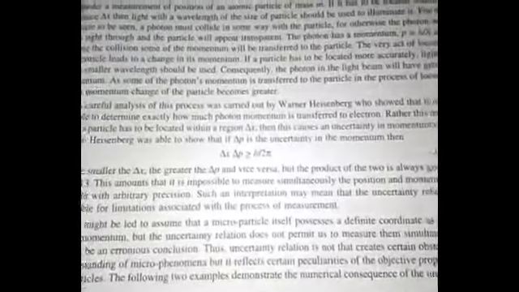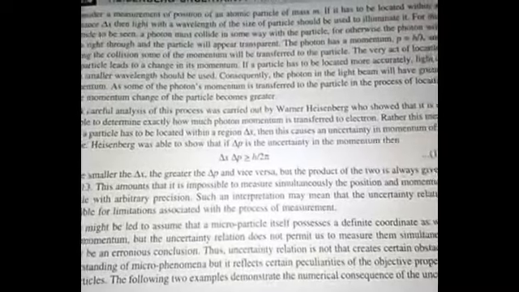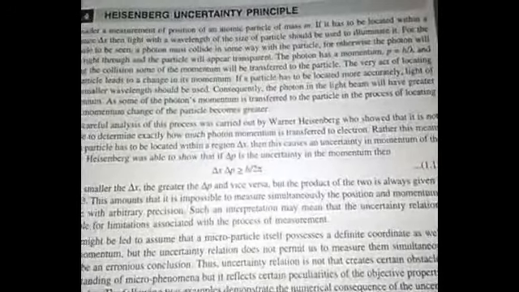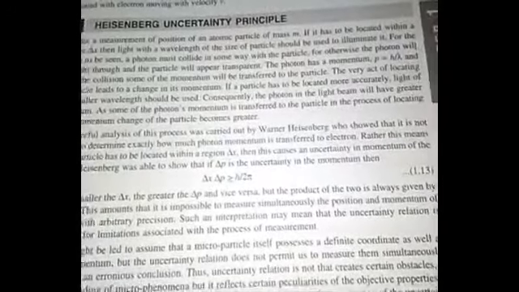Heisenberg was able to show that if del p is the uncertainty in the momentum, then del x into del p is not less than h upon 2 pi.